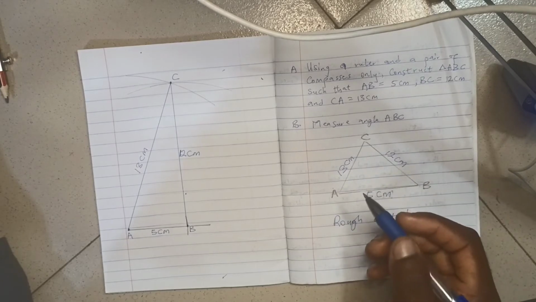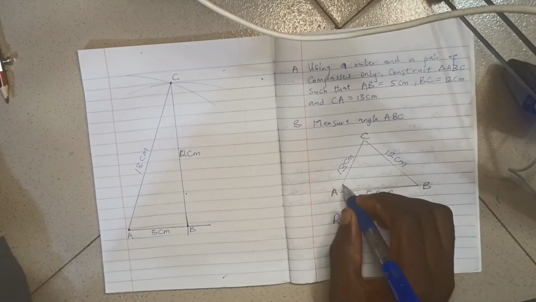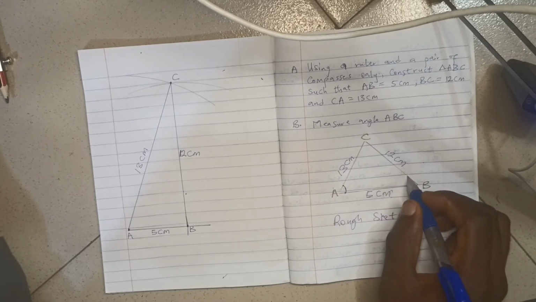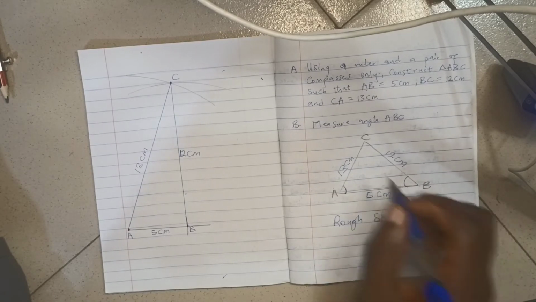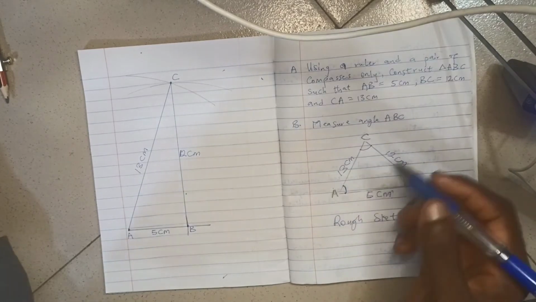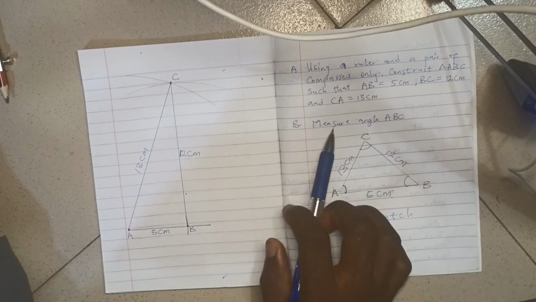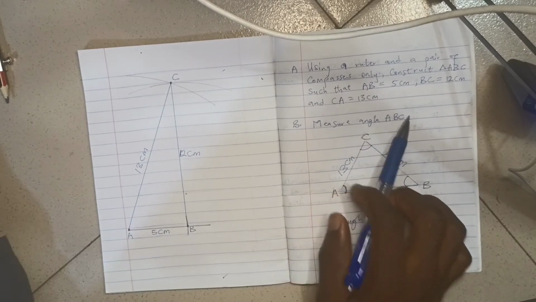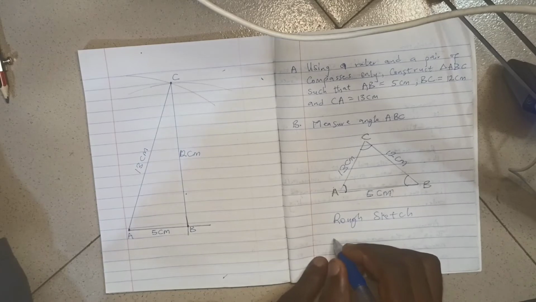What are the angle ABC? That is the angle here. This is the angle A. Then the angle here is the angle B. And the angle here is the angle C. But whenever you are asked to measure angle ABC, this is the implication of it.